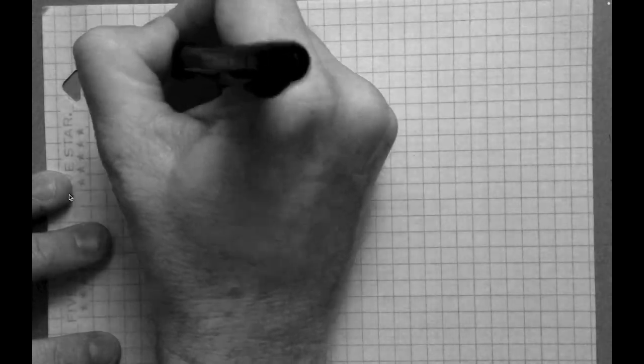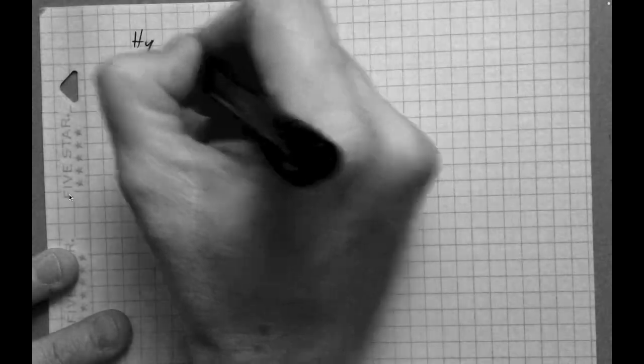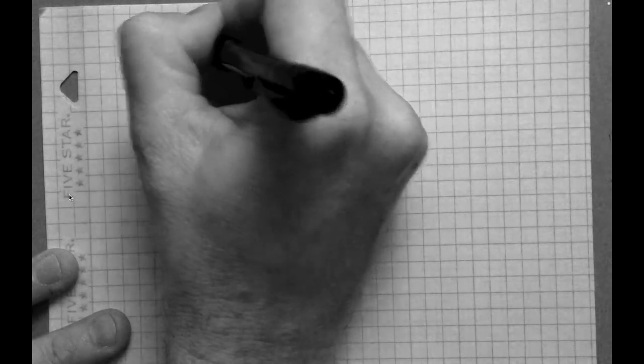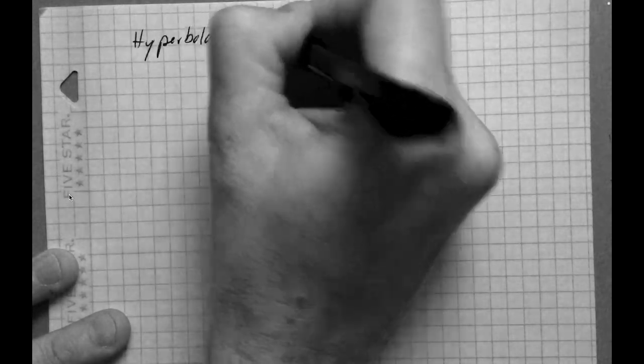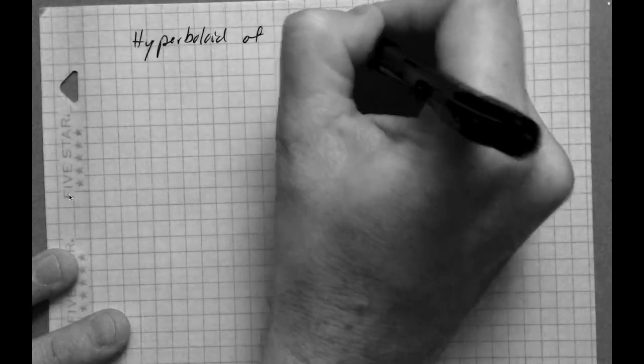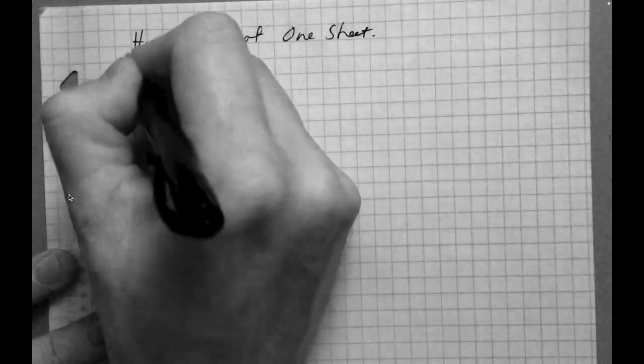Okay, very good. Next up would be a couple of different takes on the hyperbola. So the first one is called the hyperboloid of one sheet. Now what that means we'll see in a second.